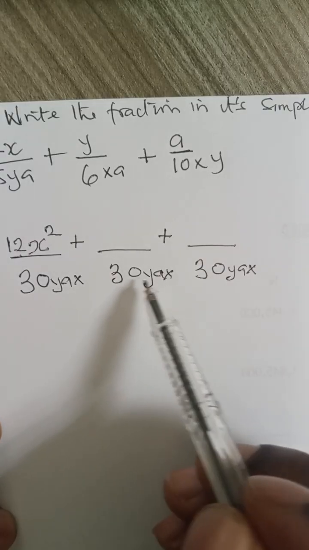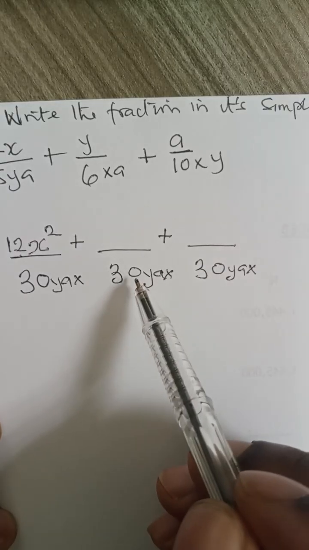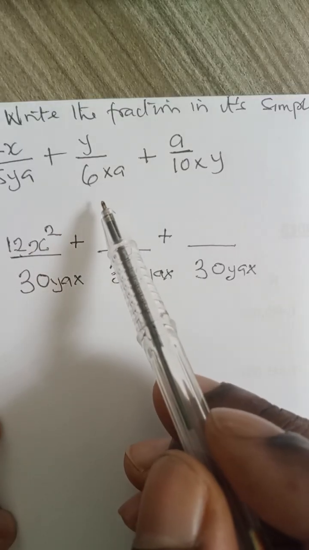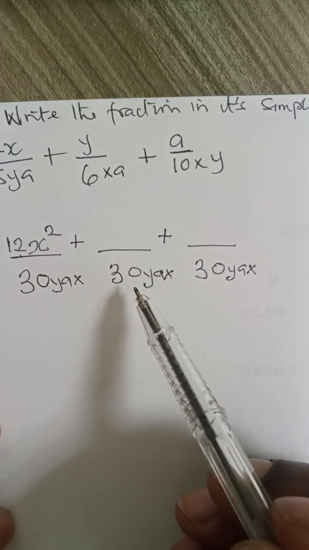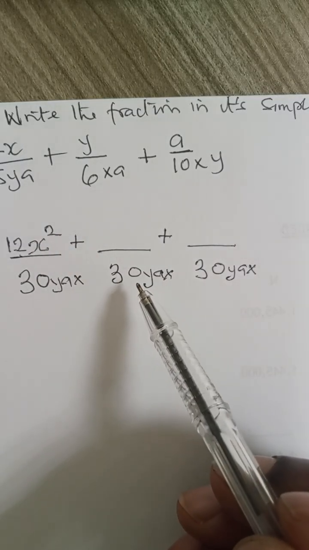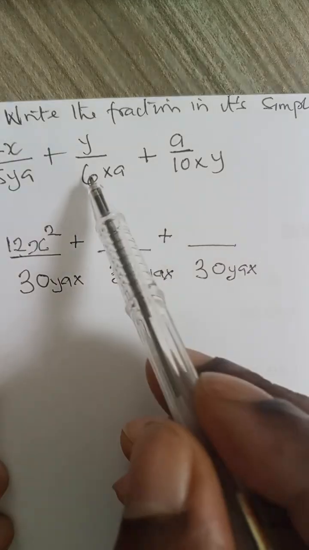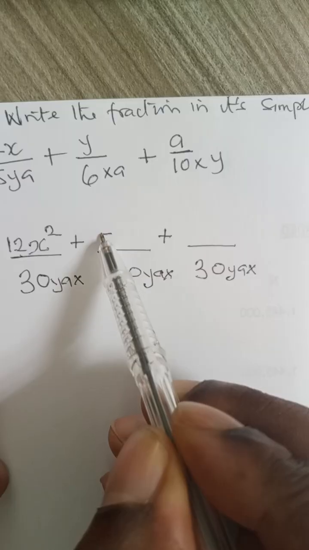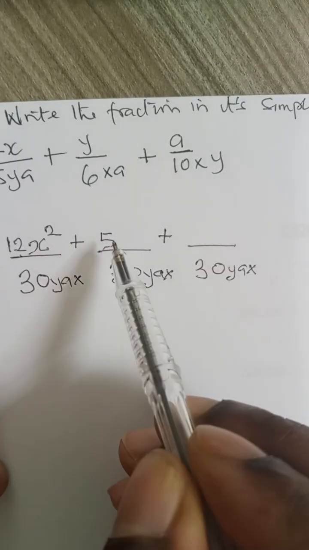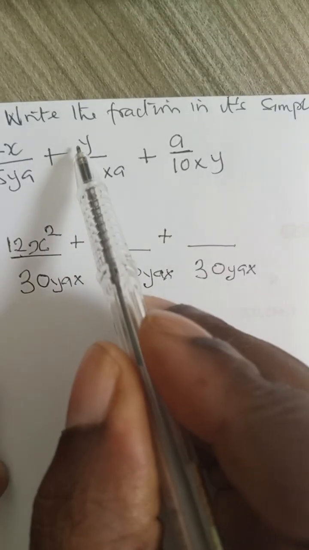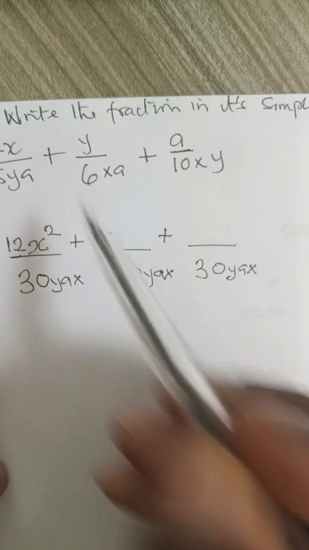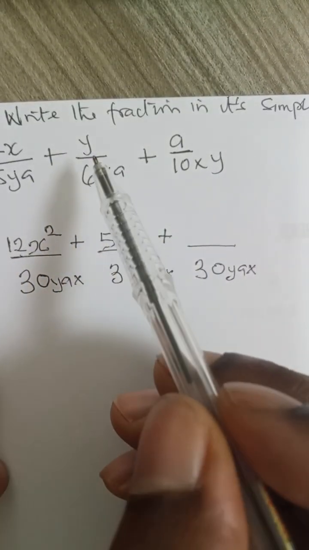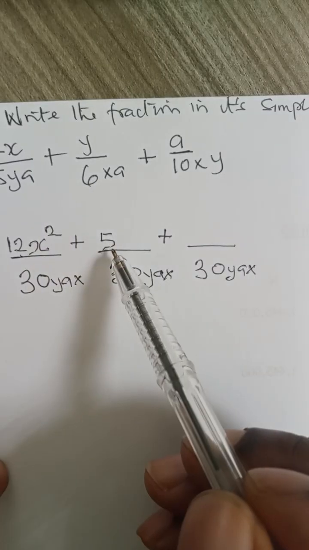Let's go to this one. 30 divided by 6 is going to give you 5. So you write down your 5 here. We're done with the numbers. We don't have any number multiplying here; if we had a number, we would have multiplied the 5 by that number. Since we don't have any real number up there, we just bring down the 5.